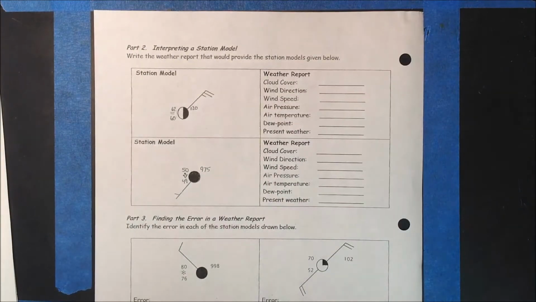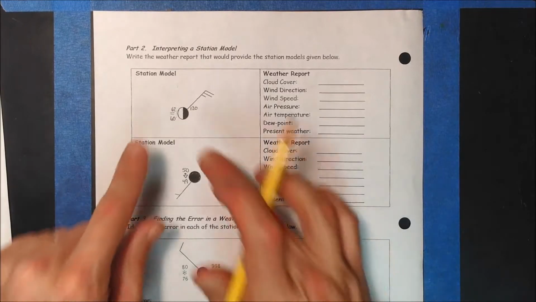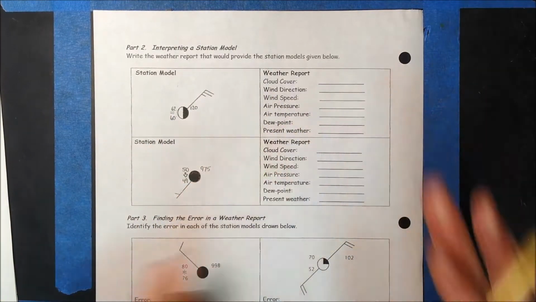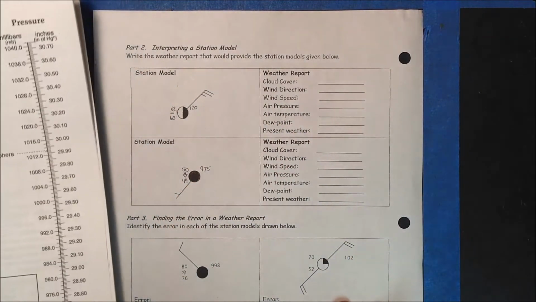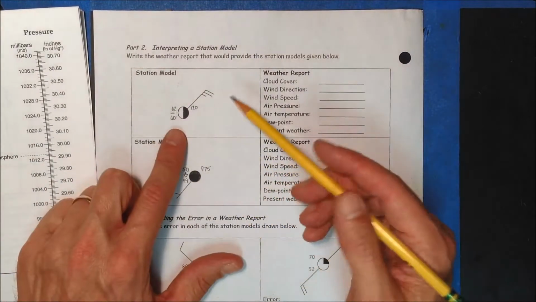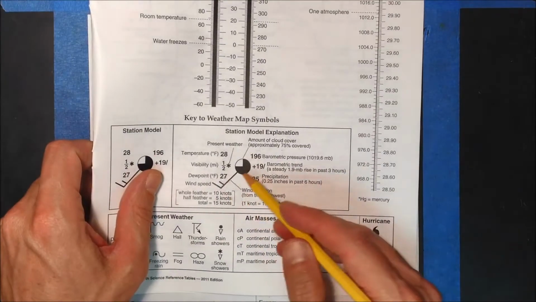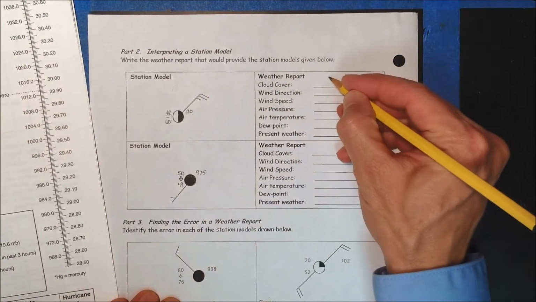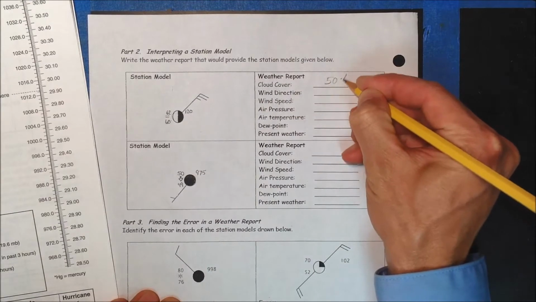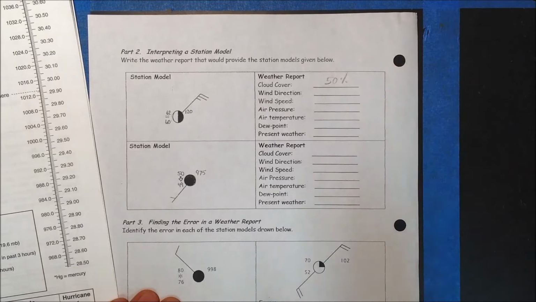Let's go on to the back. Here we're taking this and we're filling them out. So some things that you're going to need to do is this. So cloud cover. Again, use this as a guide. Cloud cover, half of that's colored in. 50% cloud cover. Don't write 50. 50% is key. The units are very important here.